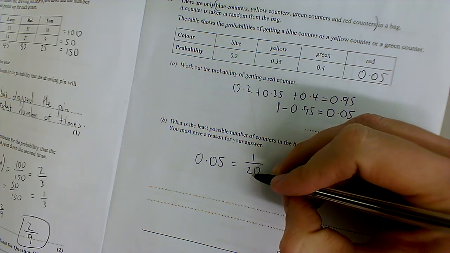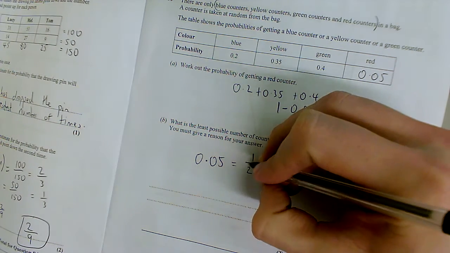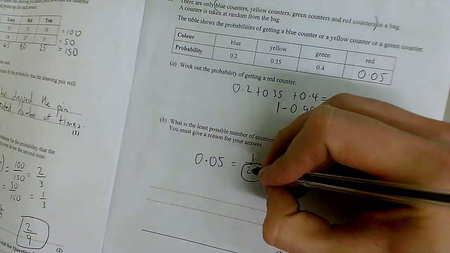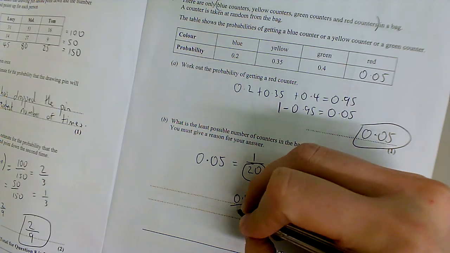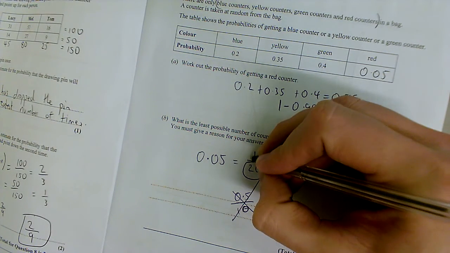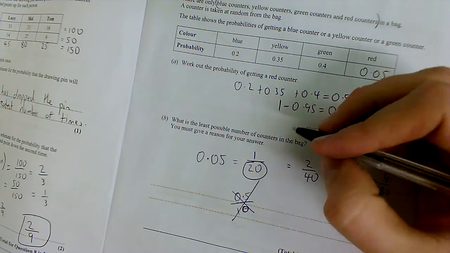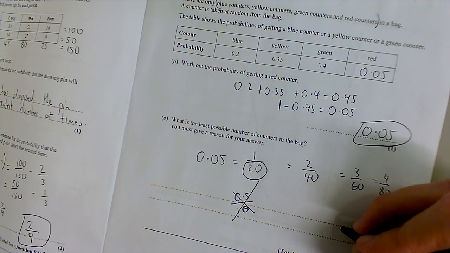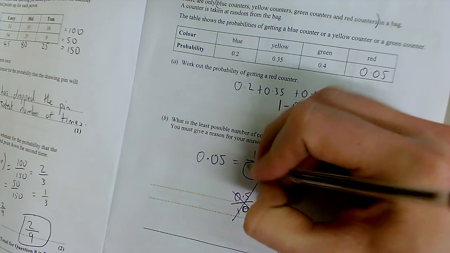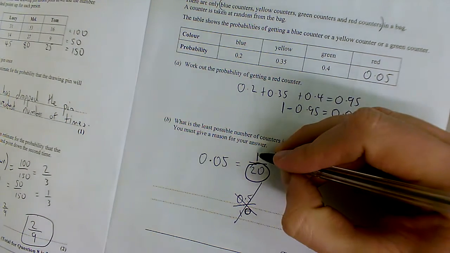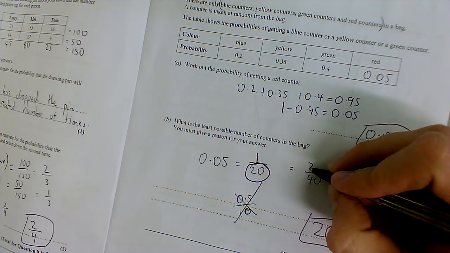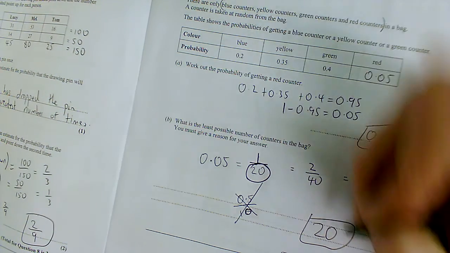But the least possible number there can be, if it's 1 out of 20, there must be at least 20 counters in total. Because when you do probabilities, the number on the bottom tells you the total number of counters. You can't go further back than that. Don't start trying to do 0.5 over 10, because you need the number of red counters to be a whole number. You don't have a fraction of a counter in there. Wait, hold on, I've confused myself here. If it's 1 out of 20 for the probability of red counters, there must be in total at least 20 counters. So 20 is your answer. And in that situation, 1 of them would be red. Whereas if you go up to the next one, if there were 2 red counters, you'd have 40 in total. So the least possible number of counters in the bag is 20.